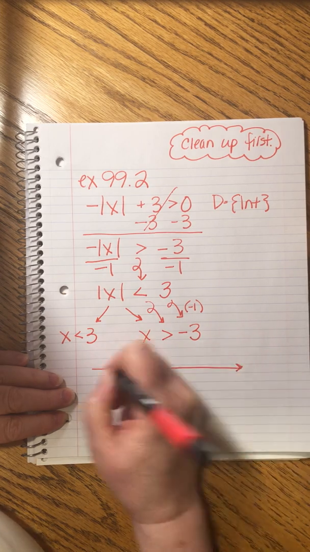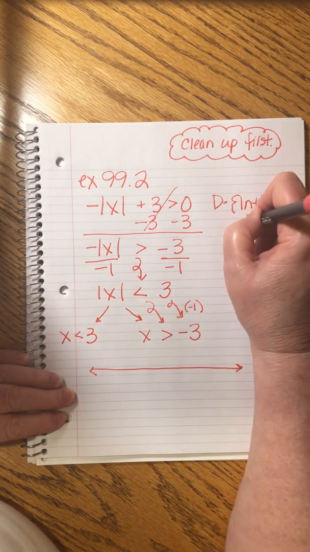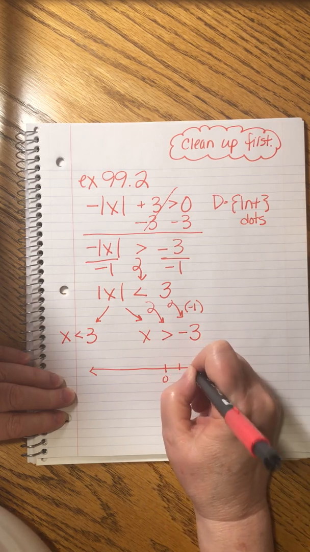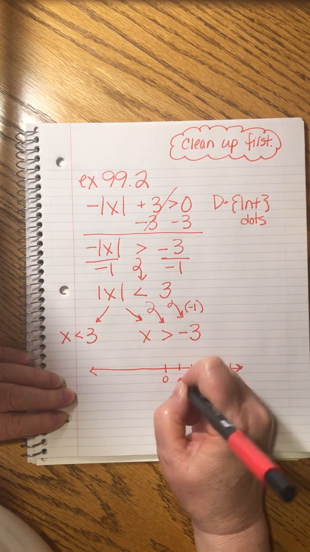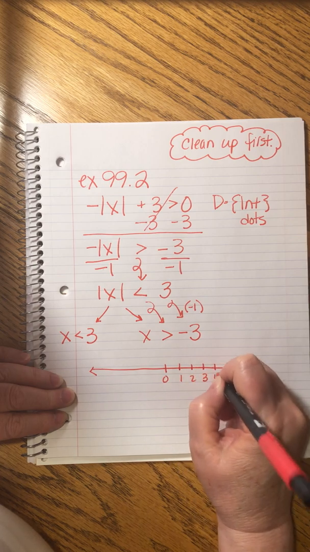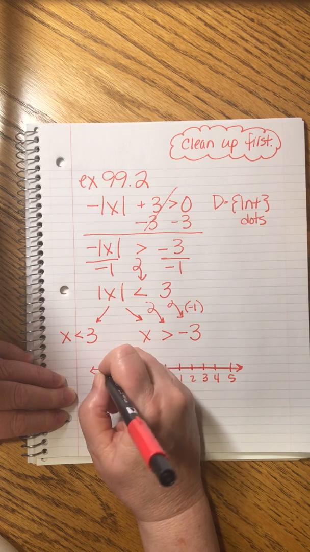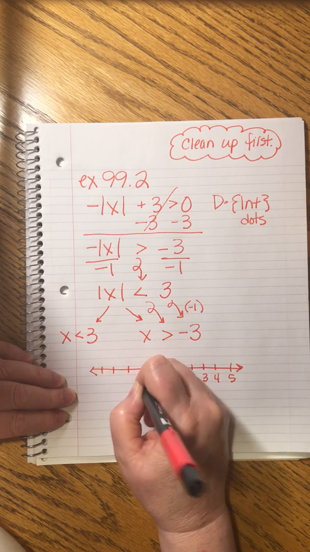We're still doing integers, so that's dots. I'm going to put 0 in the middle. 1, 2, 3, 4, 5. And 1, 2, 3, 4, 5 to the negatives.